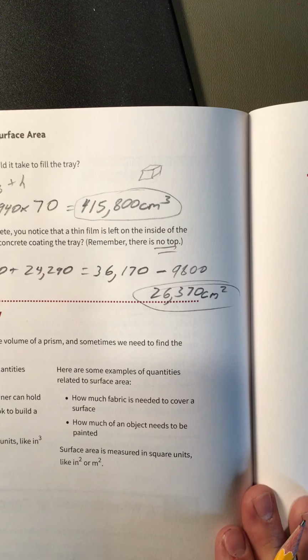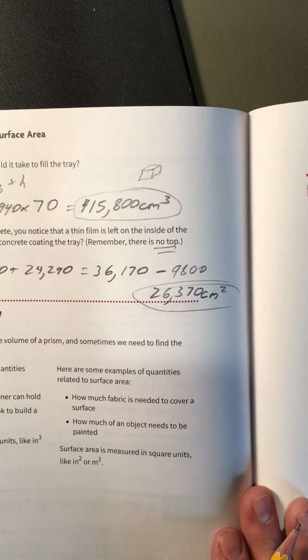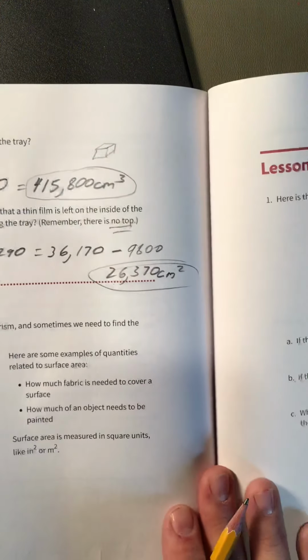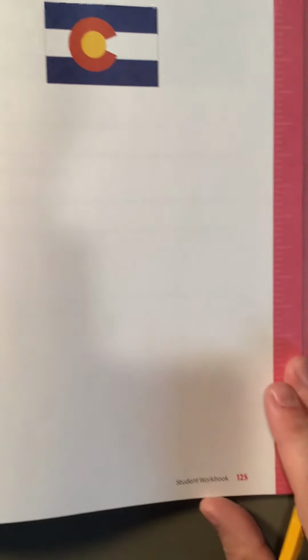Okay, so remember that formula, perimeter of the base times the height, comes in handy. That's the new one you learned today. And that should be it for the notes. Your homework starts on page 123 and goes to page 125. There are 5 questions for you.